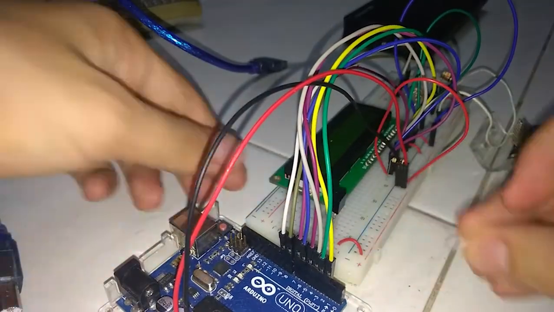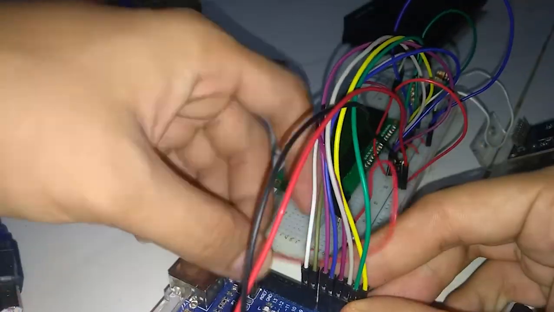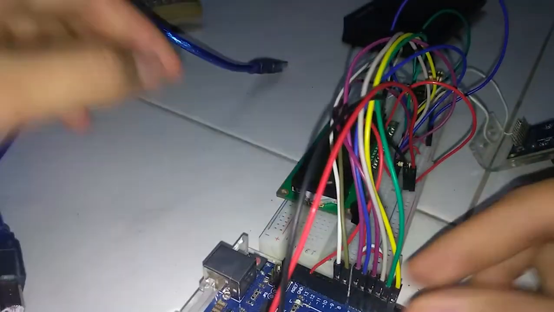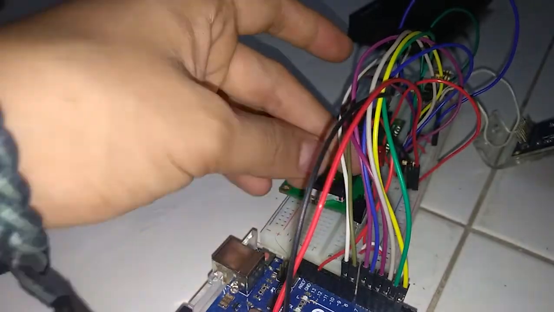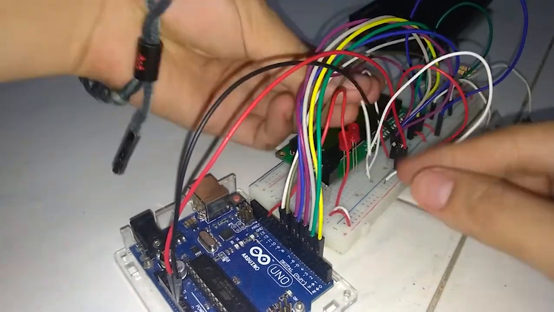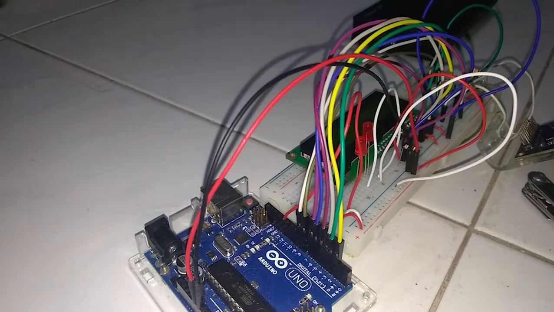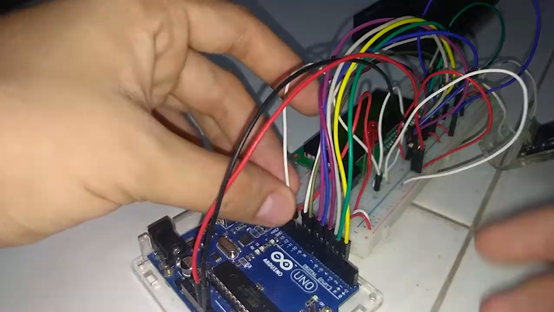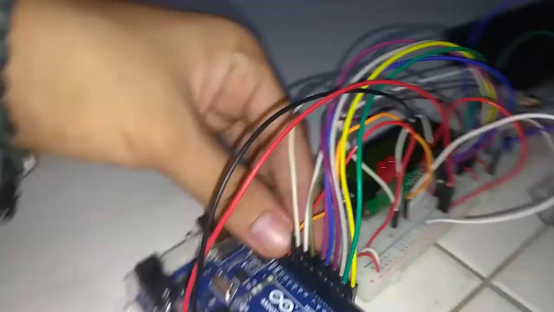So we will assemble it right now and put it in pin number 13. Then we will add this LED and put it on these pins.